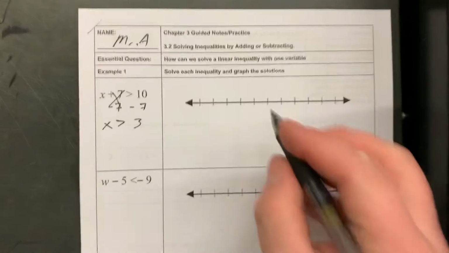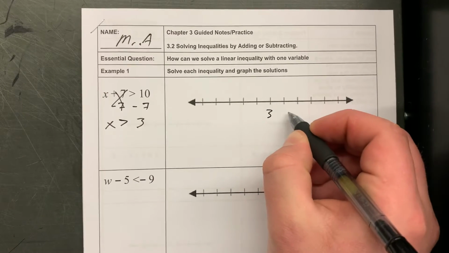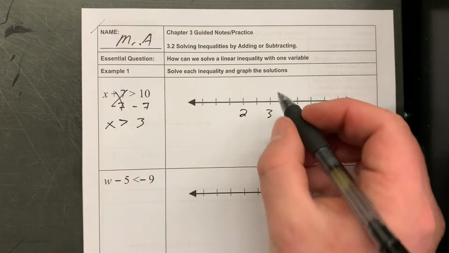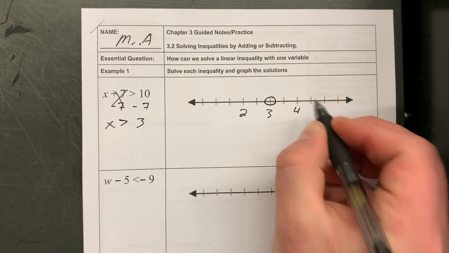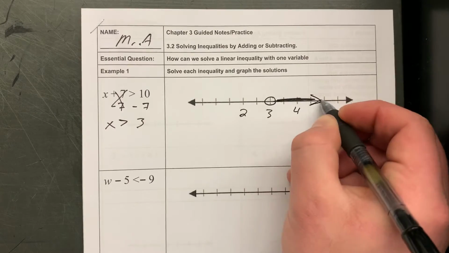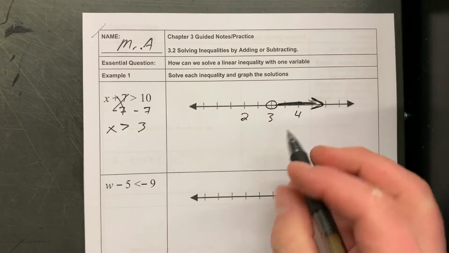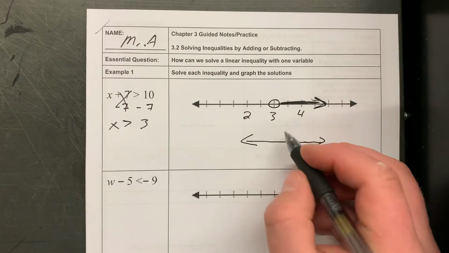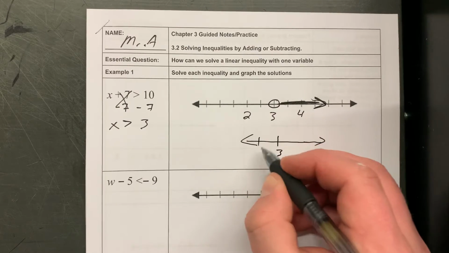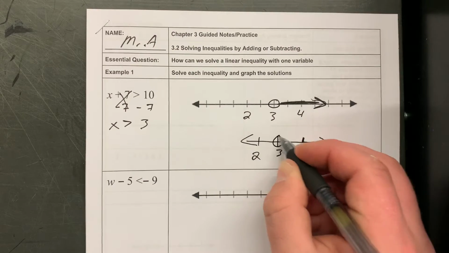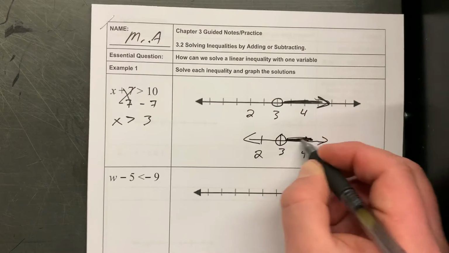I need to go ahead and graph this right now. I'm going to graph it as 3. I'll throw 4 there and 2 here. I'm going to have it as an open circle because it's just greater than, and show that it is greater than. Remember that you can always do it in this method as well. I'm just going to probably show it like this today, but remember that you can always do it in this form as well if you don't have the packet with you. You are always welcome to graph it this way.